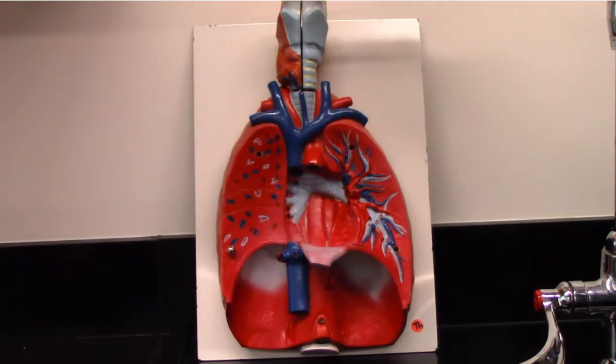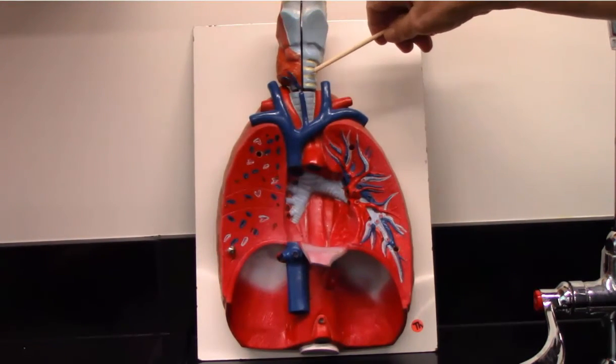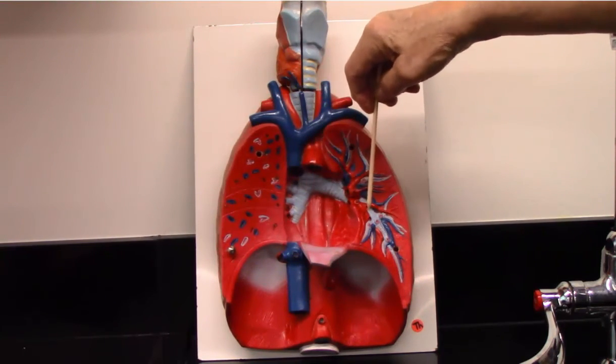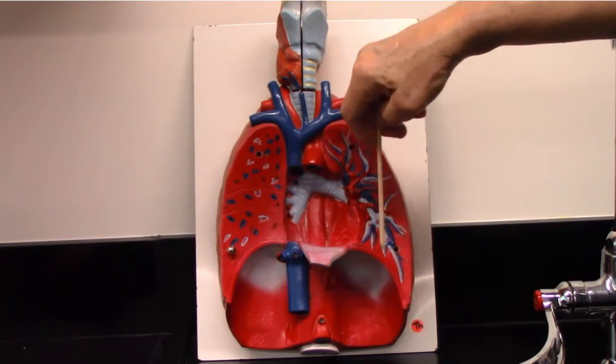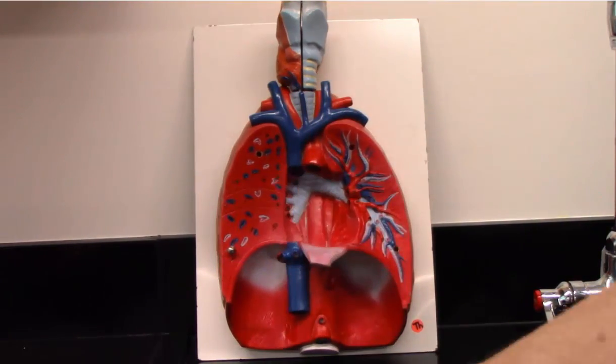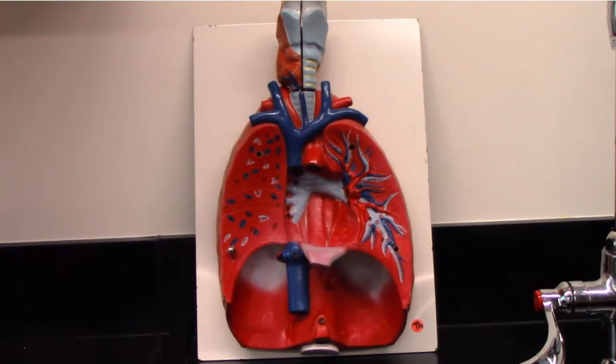So, hyoid bone, larynx, trachea, bronchi, right and left lungs, diaphragm at the bottom. This big muscle separating the thoracic cavity from the abdominopelvic cavity.